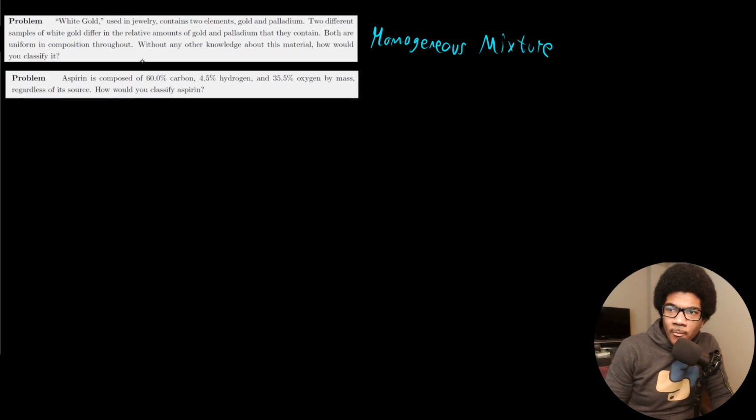So let's write this in here. White gold would be a homogeneous mixture. Okay, cool. So we basically just use the decision tree in order to decide how we would classify the matter, and we'll classify it as a homogeneous mixture.